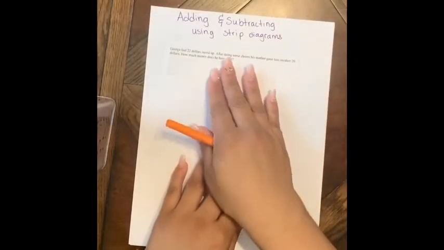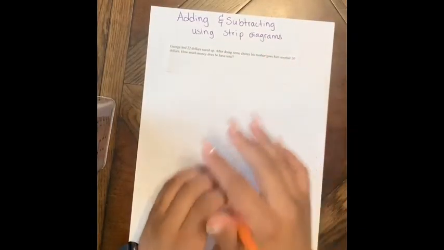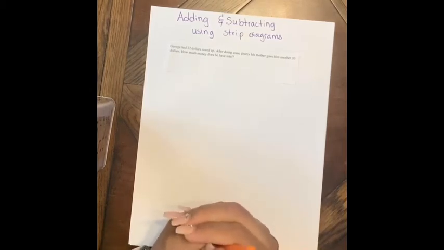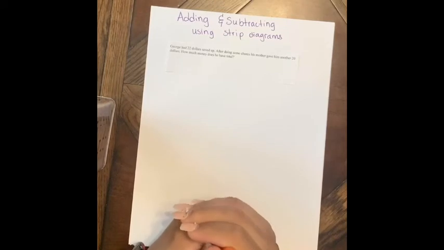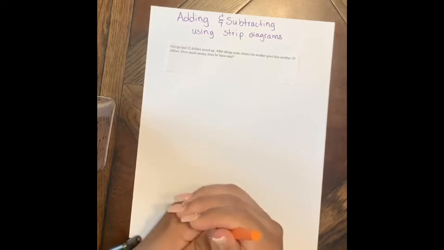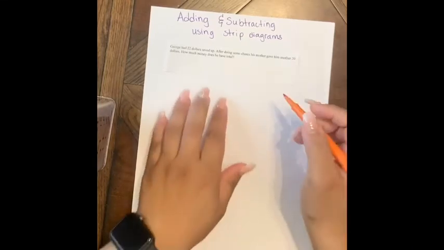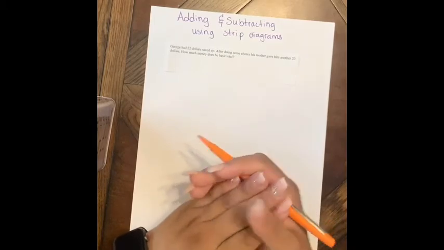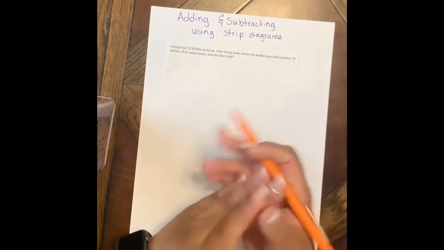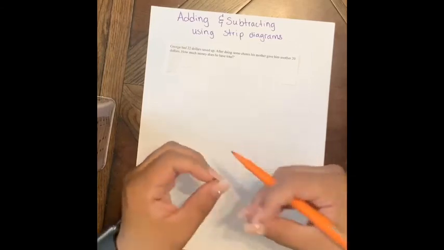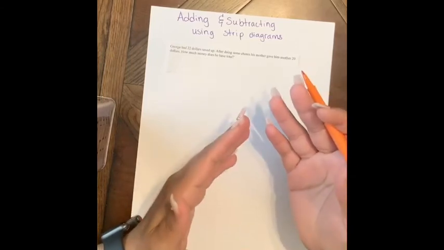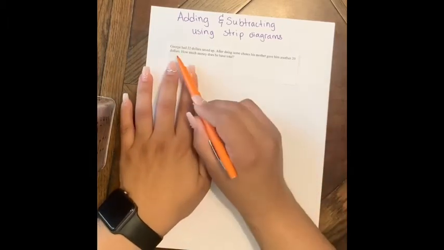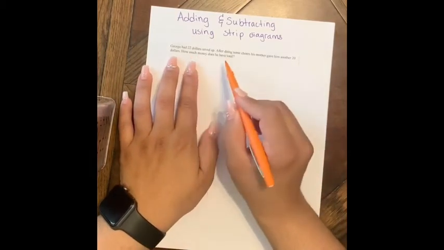It says George had $22 saved up. After doing some chores, his mother gave him another $20. Remember, the first thing we have to do is read it 3 times. The first time I read it, I know I am talking about George, he saved some money and he was doing some chores to get more money. So that's my summary. Now I'm going to read it one more time, and then I'm going to circle any numbers or important information. George had $22 saved up.